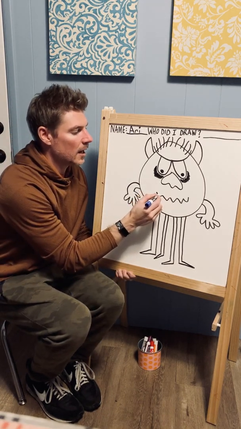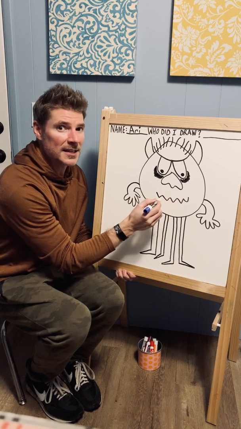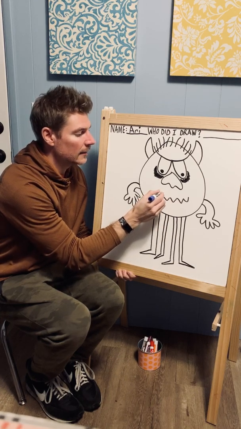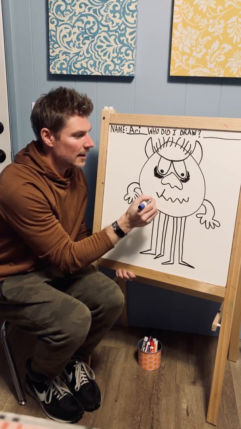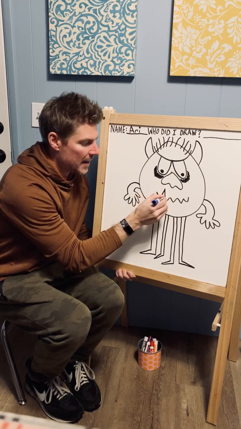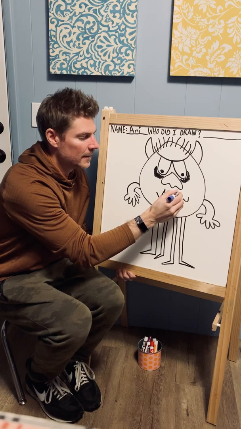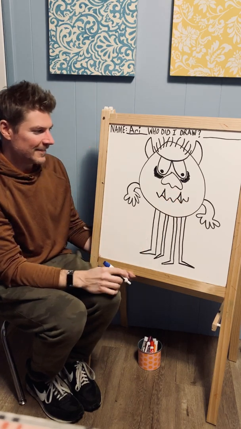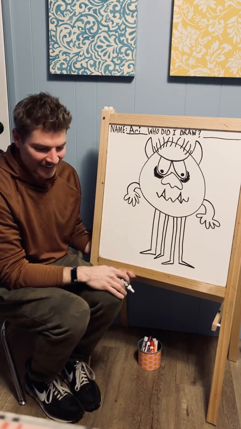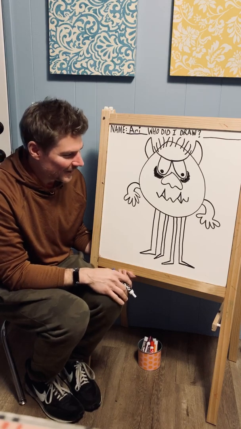Pick a spot on this little down, up, down, up, down, up zigzag and make a line that goes up, and then that line goes back down. And then find a new spot over here, up, down. Oh, I know what those are. Oh, I wonder if you know what those are.